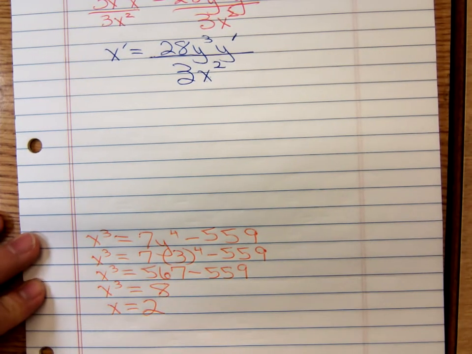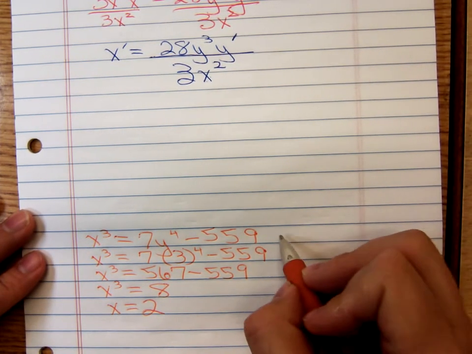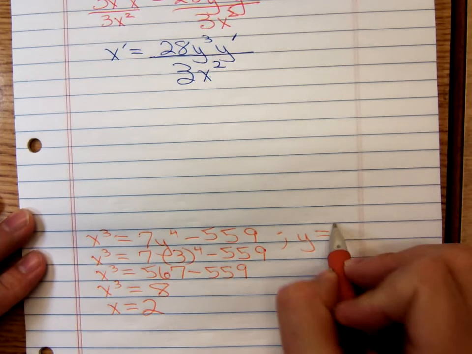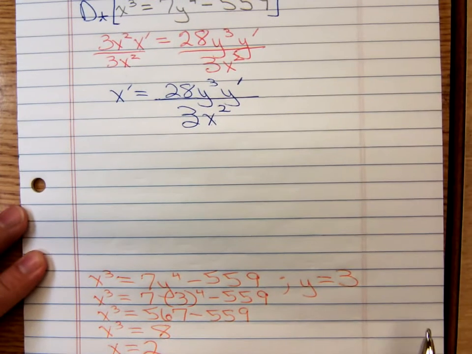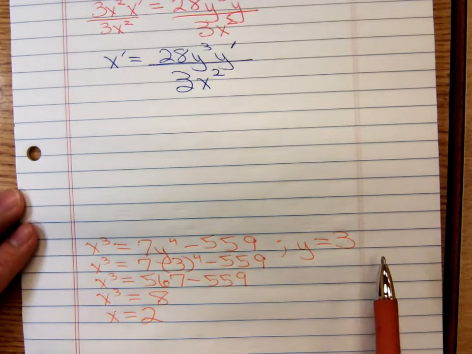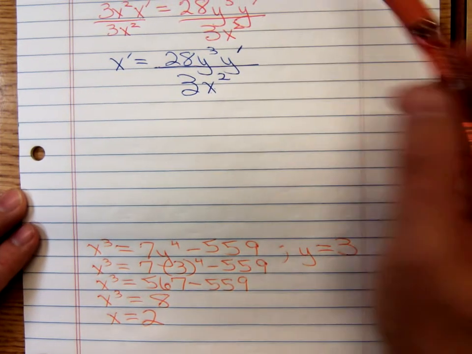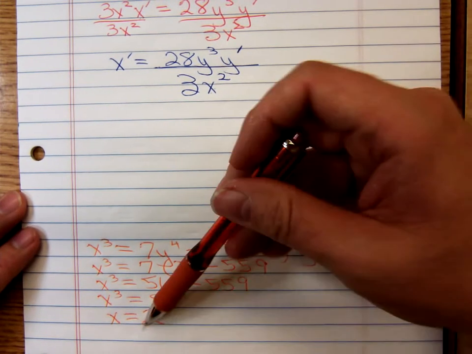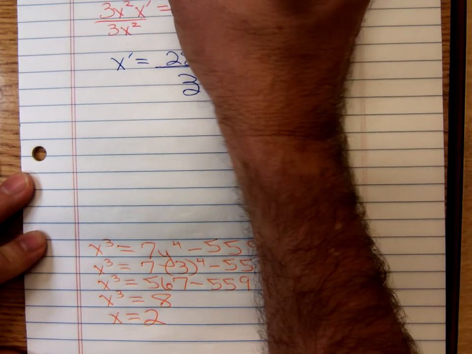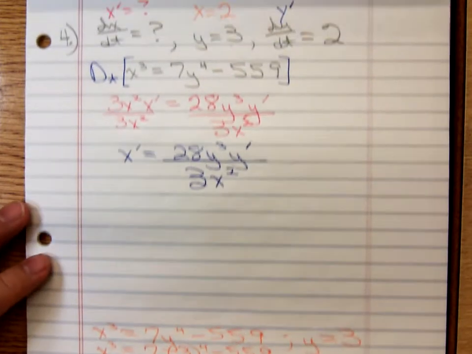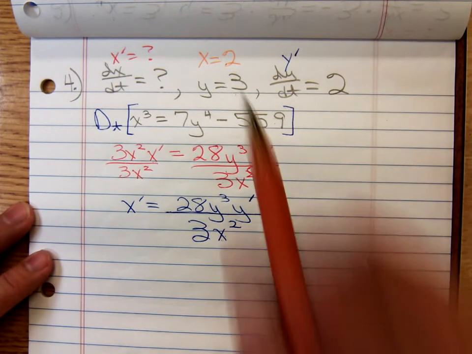So when y is equal to 3, that's the y value they gave us, x is equal to 2. Let's make a note up here: x is equal to 2. Start plugging in.